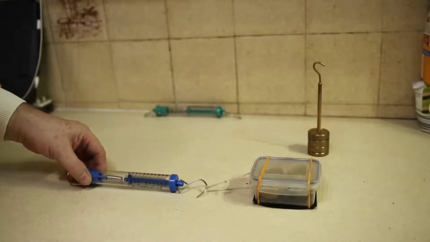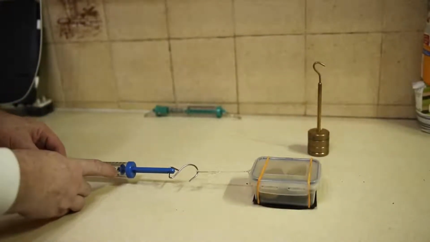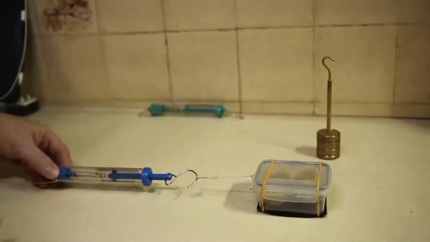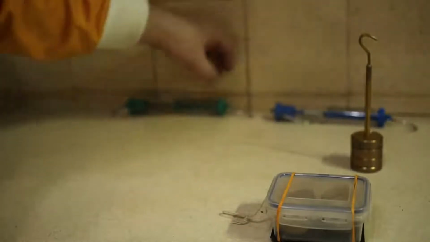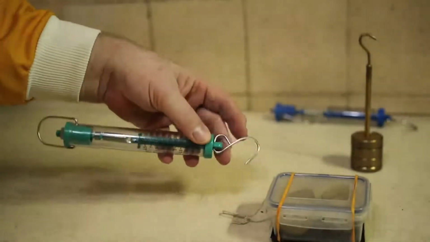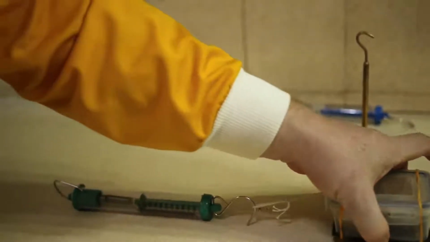Now if I pull this time, the friction is so much that it's beyond what this Newton meter can cope with. So I need to put that one aside and pull with a more powerful meter.